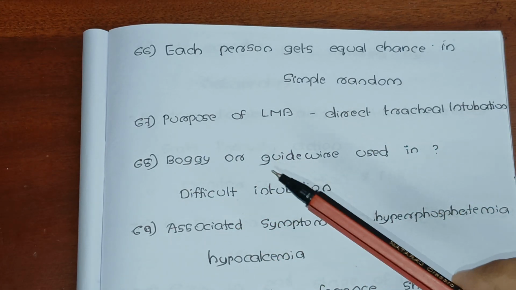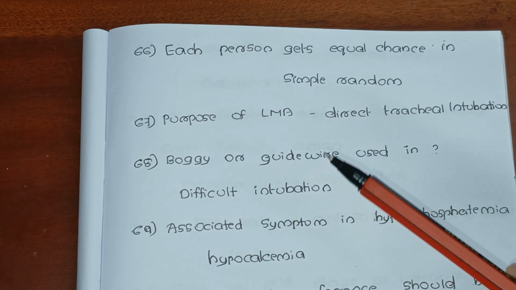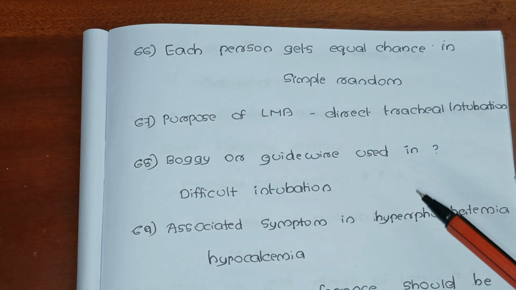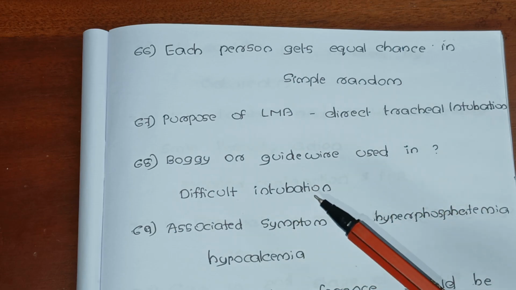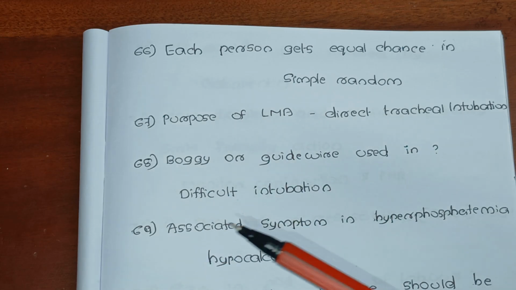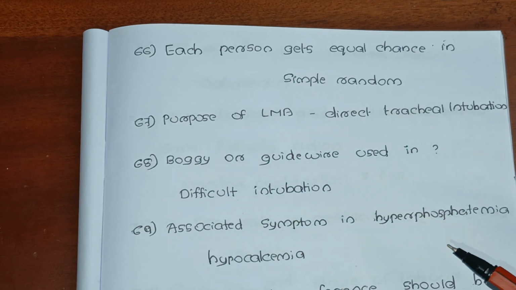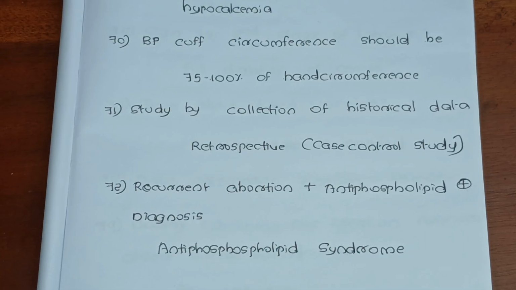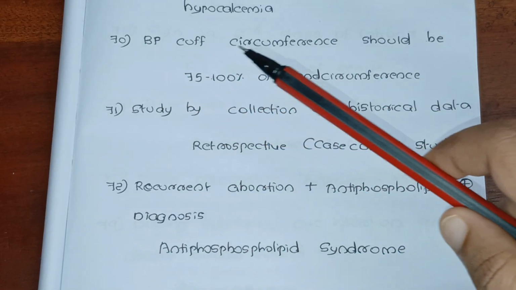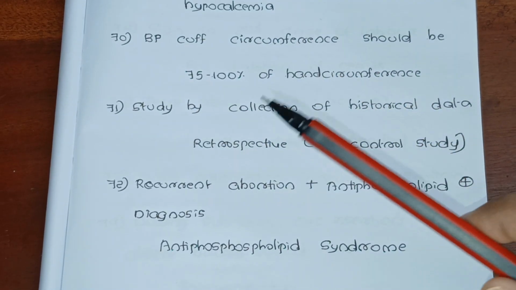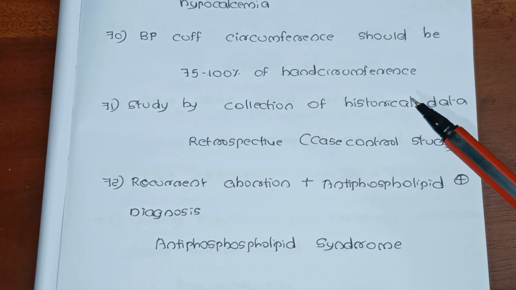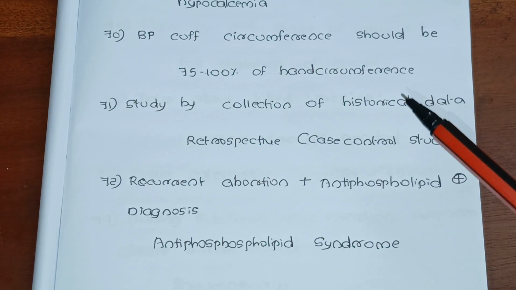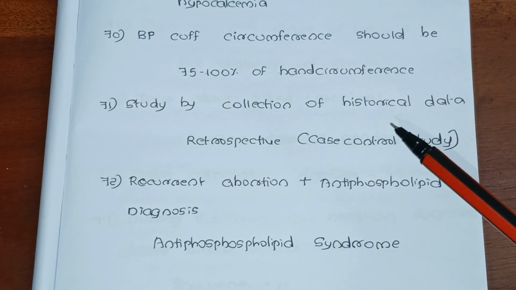Bougie or guide wire is used in difficult intubation. 69. Associated symptom in hyperphosphatemia is hypocalcemia. 70. BP cuff circumference should be 75 to 100% of arm circumference. Then only we can get the correct value of BP.